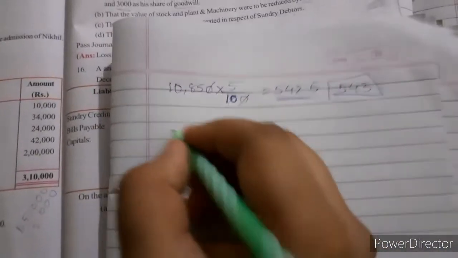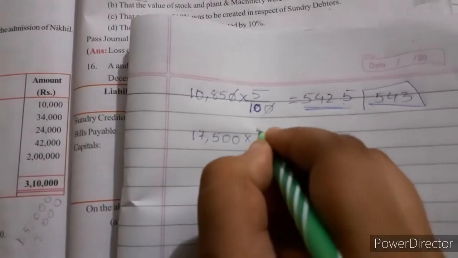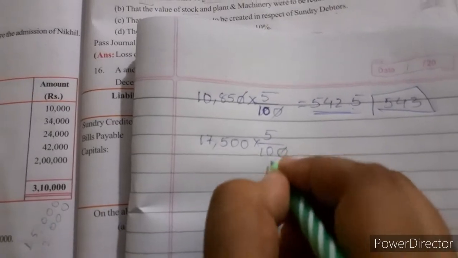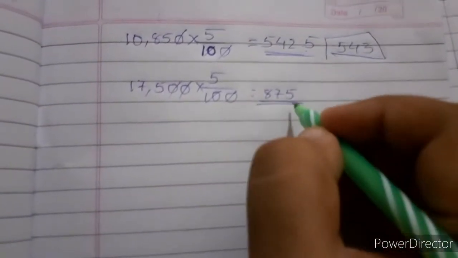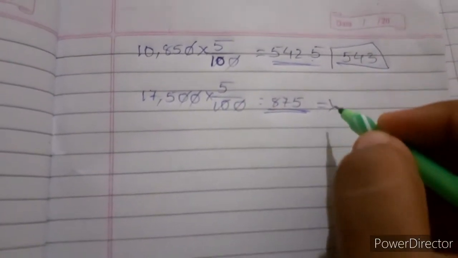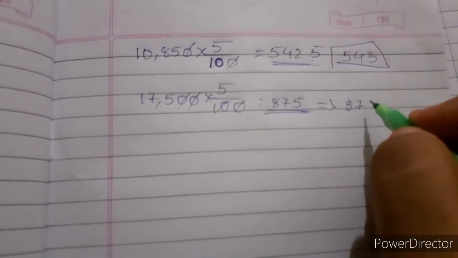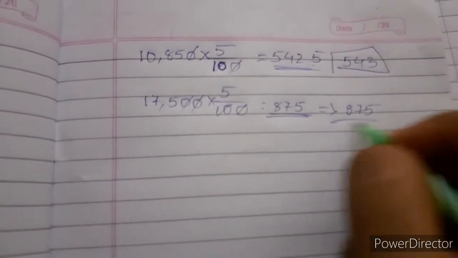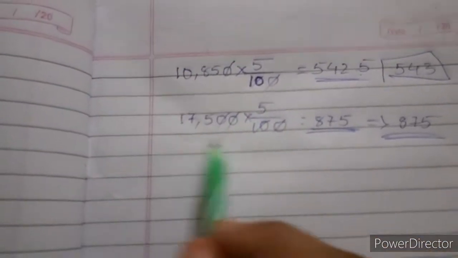Now we need to calculate the plant and machinery, which is 17,500. 17,500 into 5 by 100, then we will have 875. If we do this whole sum, we will have the answer 875.